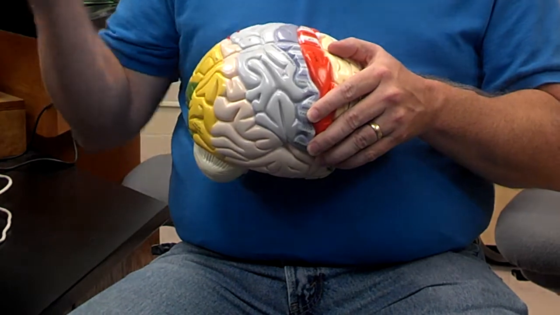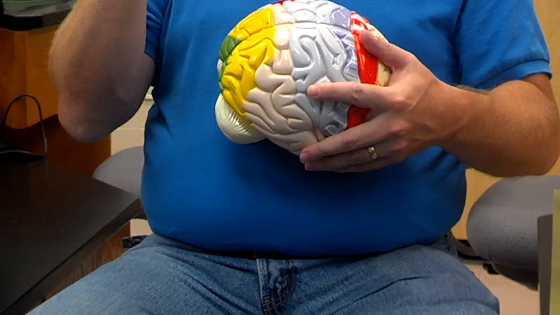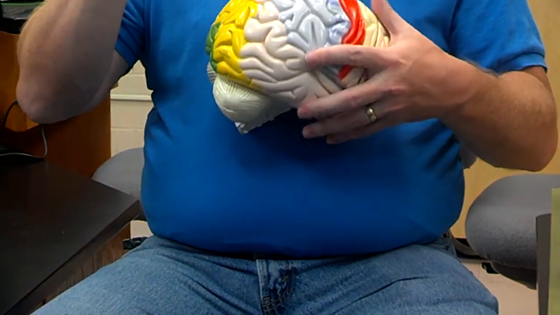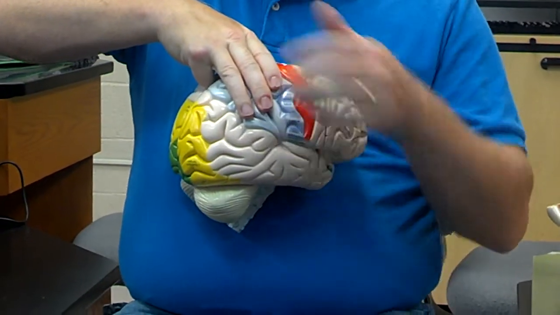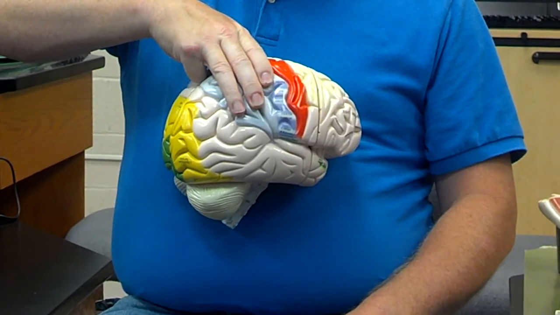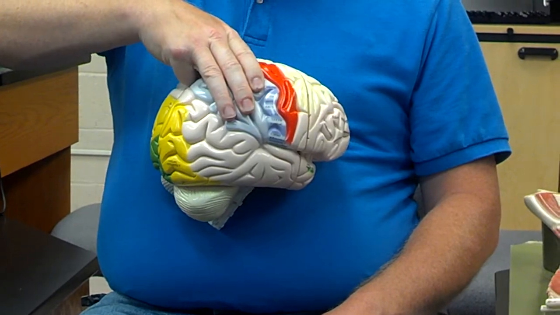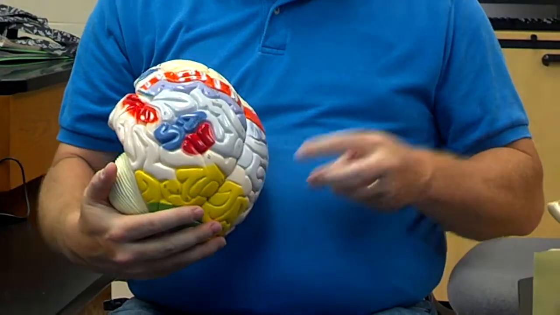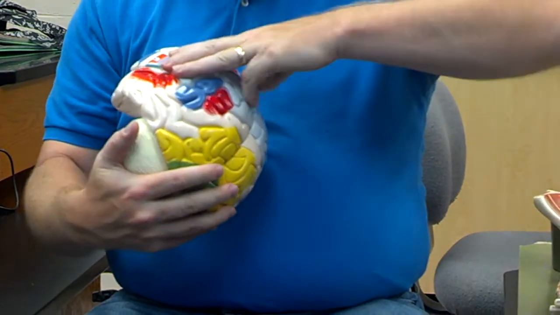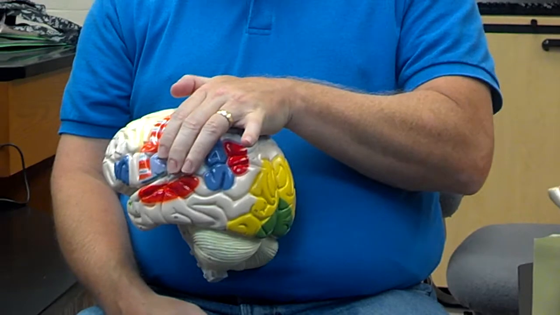On the brains, I like to use the three-finger method to find the parietal. Take your index finger, put it on the post-central gyrus. Everything your three fingers touch afterwards is going to be parietal. Even on the small models, the three-finger method still works. Okay? Put your index finger on the post-central gyrus. Everything your three fingers touch is going to be parietal lobe. Okay?